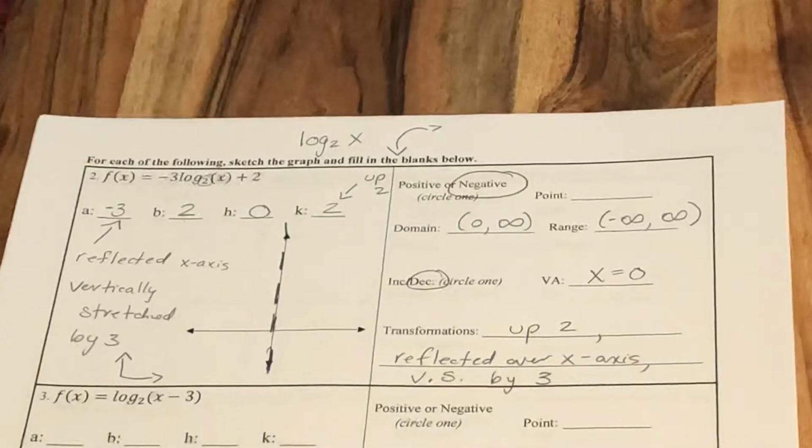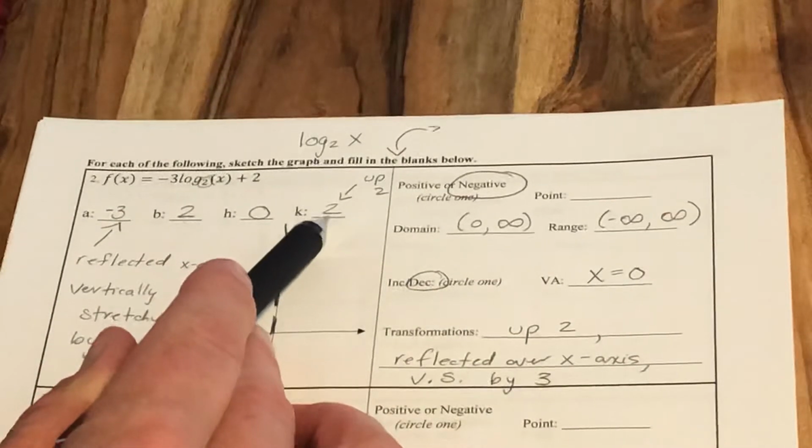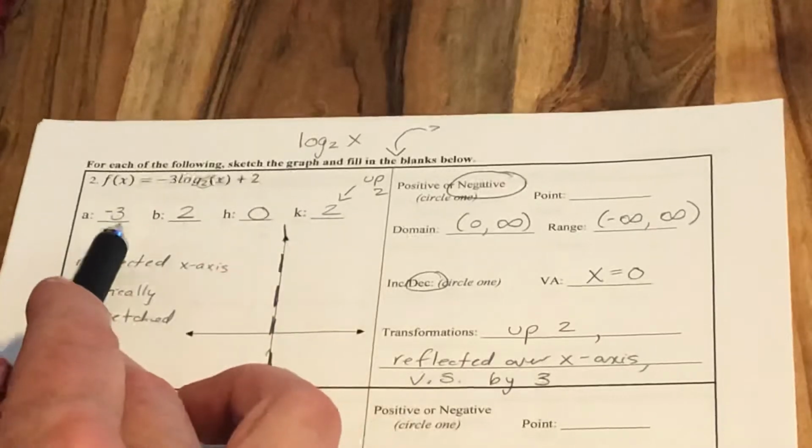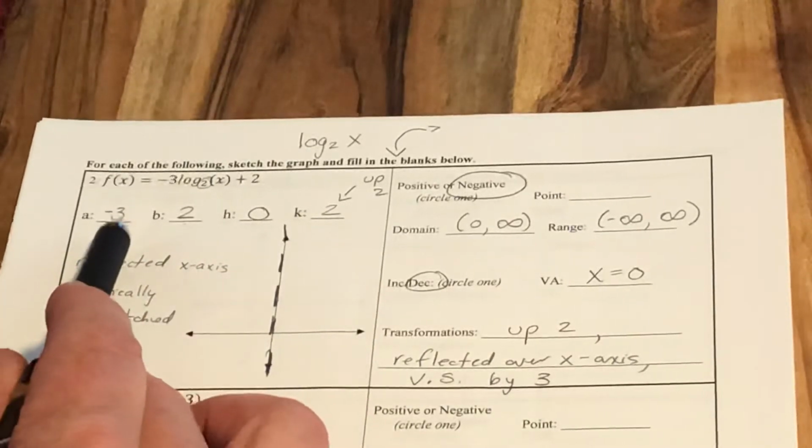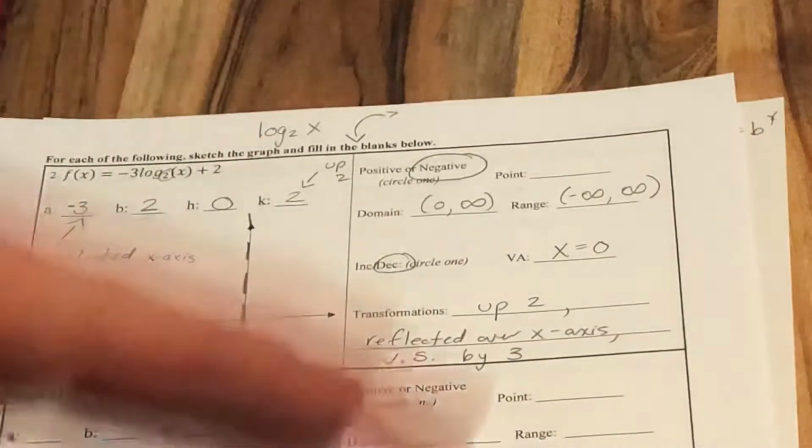So if we were to graph this, if we were to plug in points, if you will, what point would you want to plug in first? For me, I would probably get some idea and understand that whatever I'm going to do is going to be flipped. Going to look like this. Each one's going to be multiplied by 3, or vertically stretched by 3.